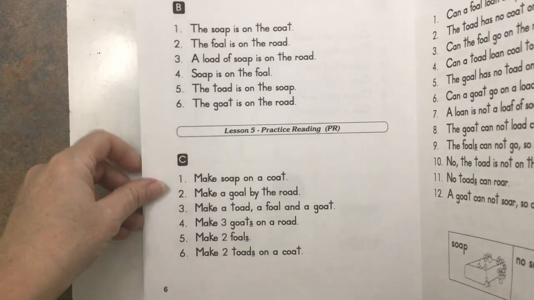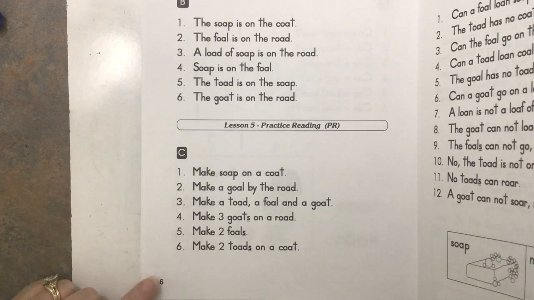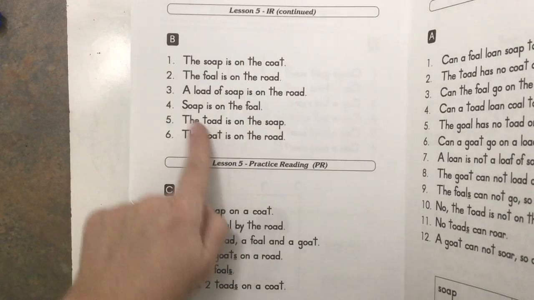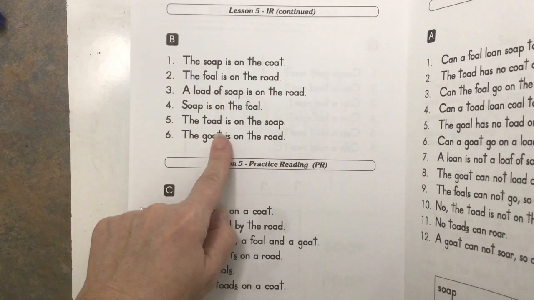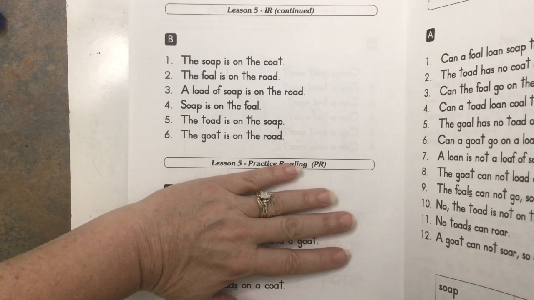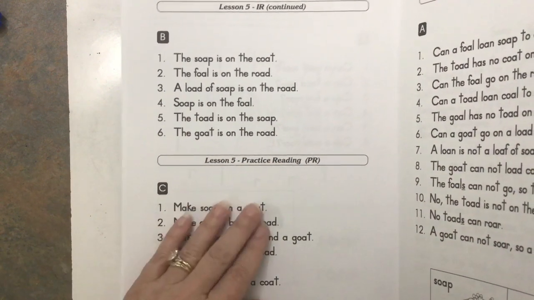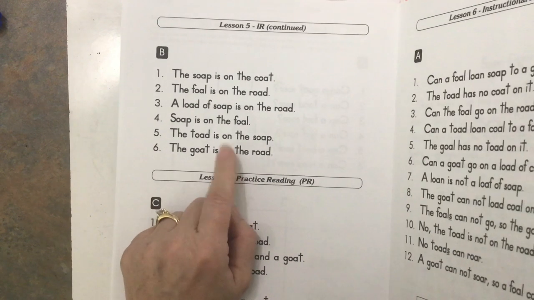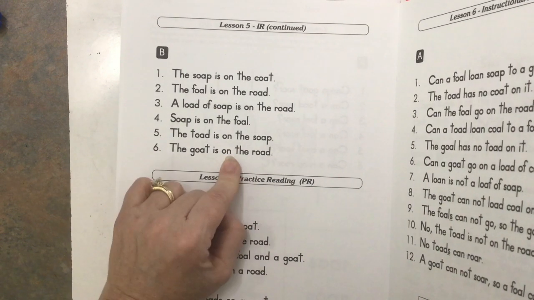We're going to be looking at page 6, and I want you to read this top section only, okay? So we're going to save this part for the next lesson, so don't get ahead, okay? We're saving this part for the next lesson. We're just going to read this top section.